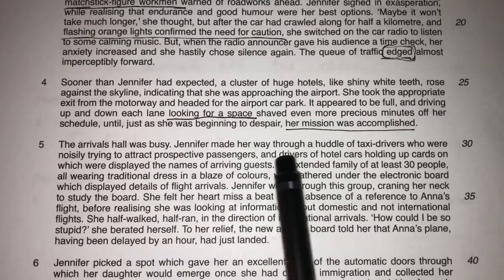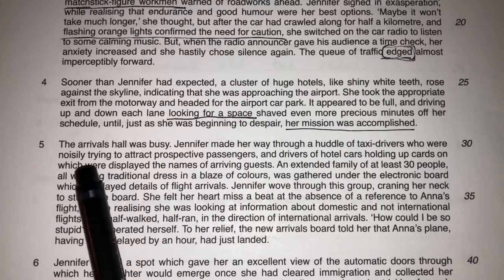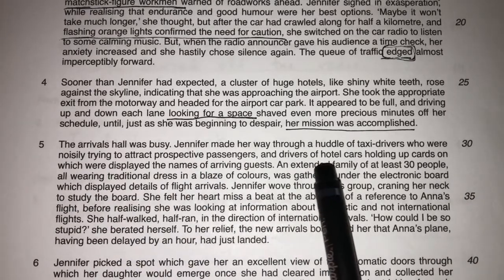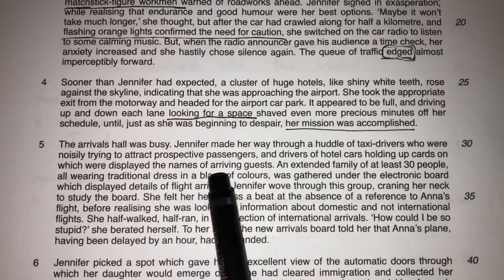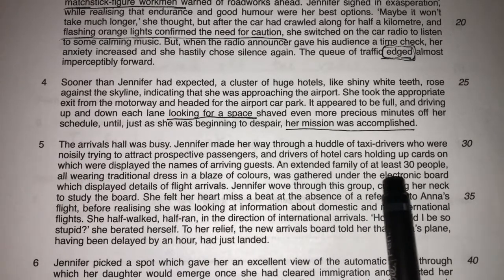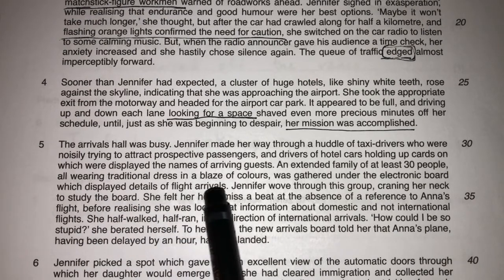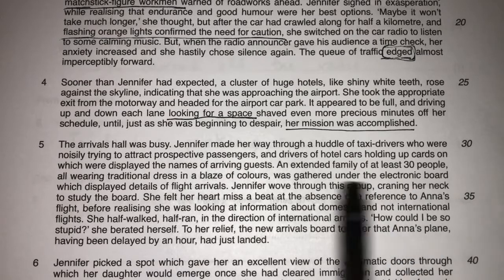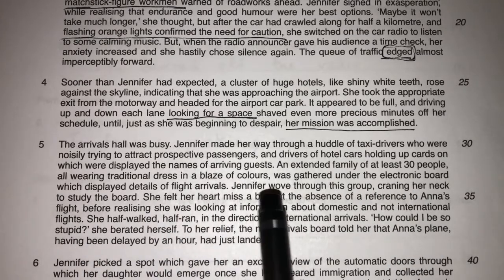Jennifer made her way through the huddle of taxi drivers who were noisily trying to attract prospective passengers, and drivers of hotel cars holding up cards on which were displayed the names of arriving guests. An extended family of at least 30 people, all wearing traditional dress in a blaze of colors, was gathered under the electronic board which displayed details of flight arrivals.